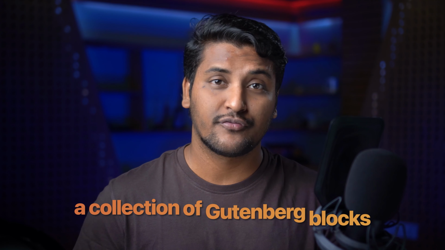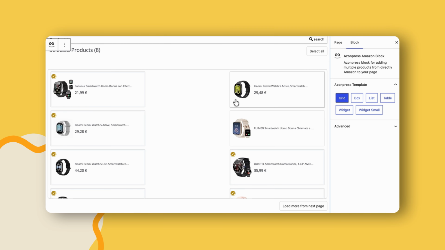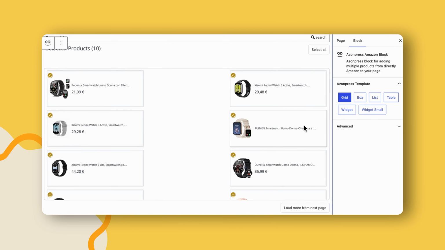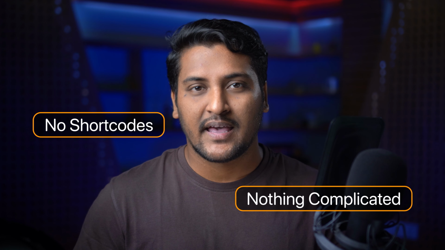AzonPress comes with a collection of Gutenberg blocks that make it easier to display your affiliate products in different styles. These blocks give you plenty of ways to highlight products, add reviews, and organize your affiliate content. No shortcodes, nothing complicated. And AzonPress automatically pulls product details from the Amazon site instantly.